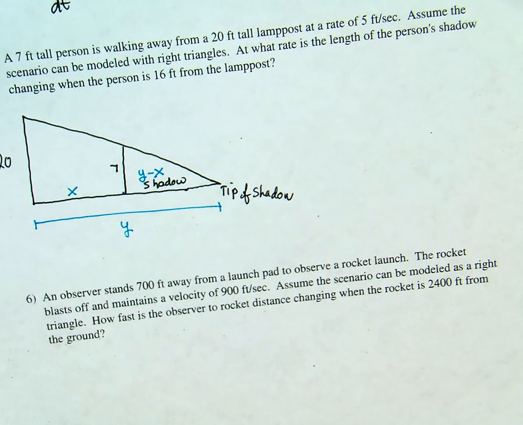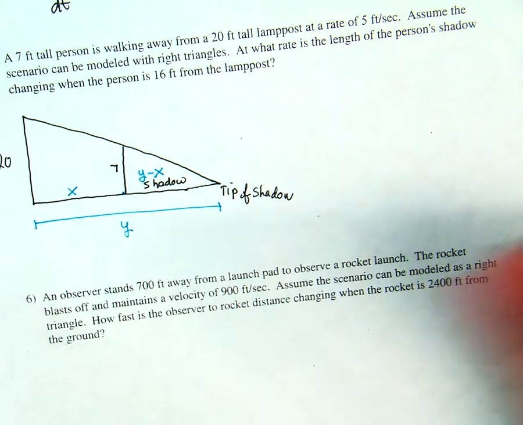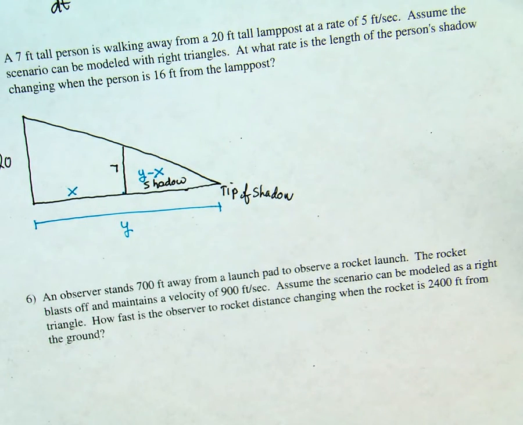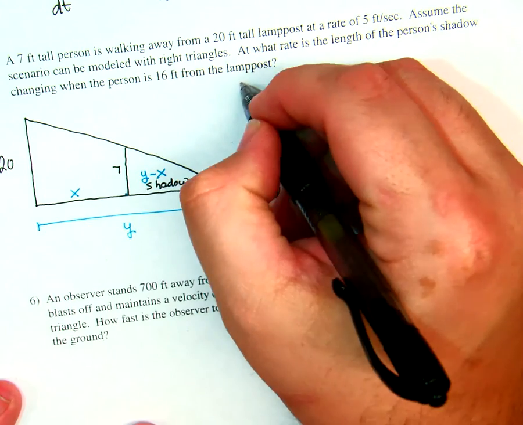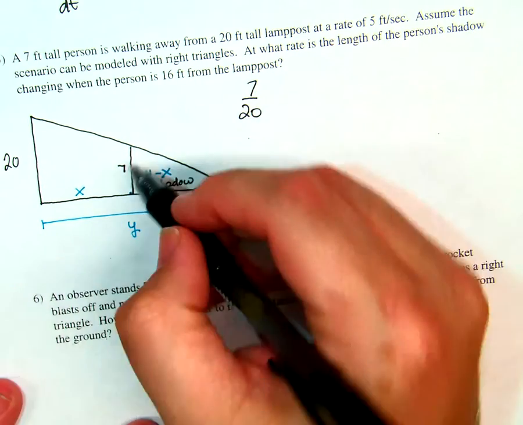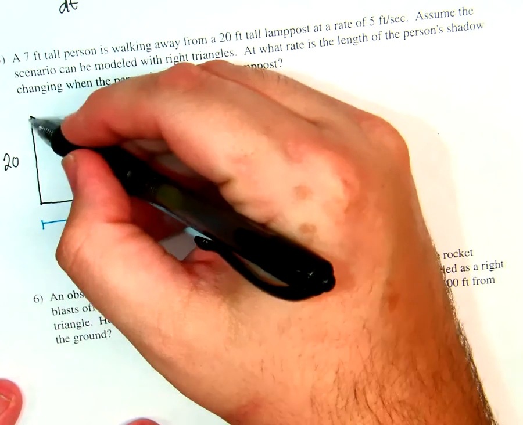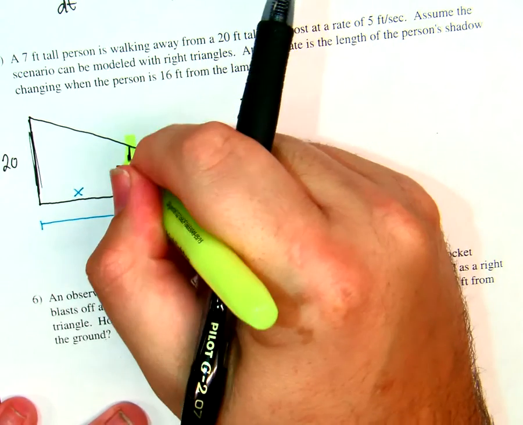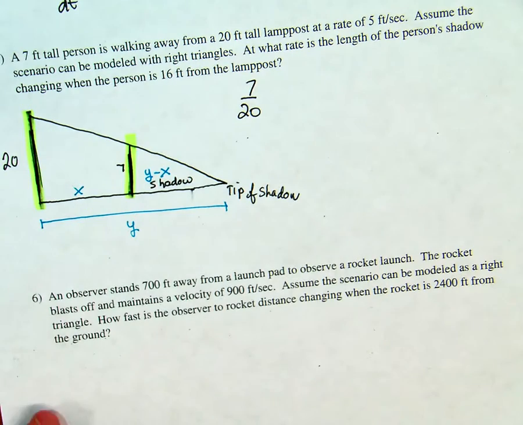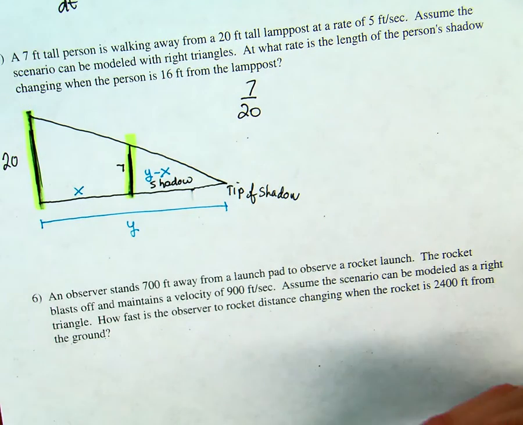Now, similar triangles. Anytime you're walking away from a flagpole or a light pole or anything like this, it's going to be similar triangles. So I'm going to get 7 over 20 because I took this part right here over this part. And now what I'm going to get is this part for the small triangle and that part for the big triangle.